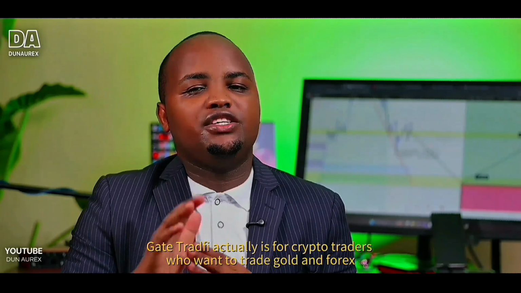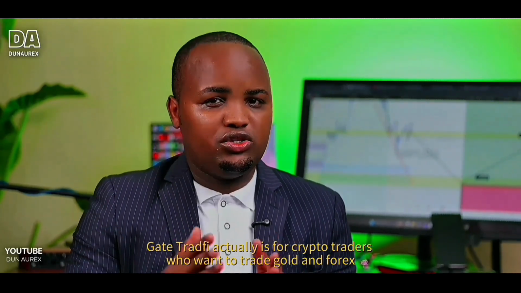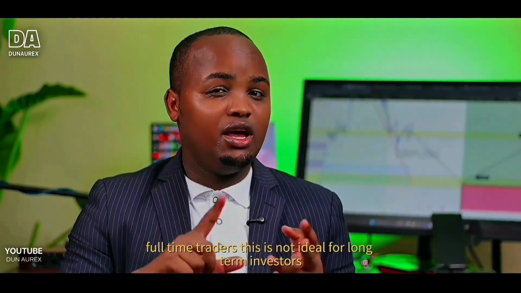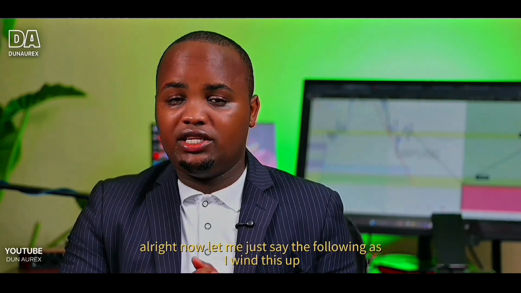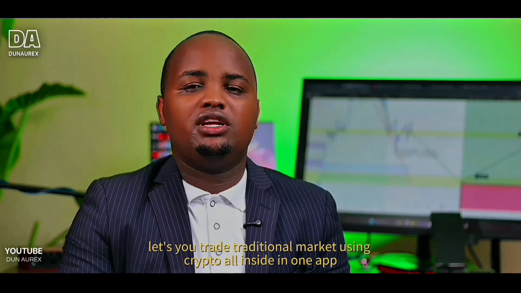Gate TradFi is actually for crypto traders who want to trade gold and forex, and short-term traders. This is not intended for long-term investors or beginners using high leverage. All right. Now, let me just say the following as I wrap this up. Gate TradFi lets you trade traditional markets using crypto, inside one app.